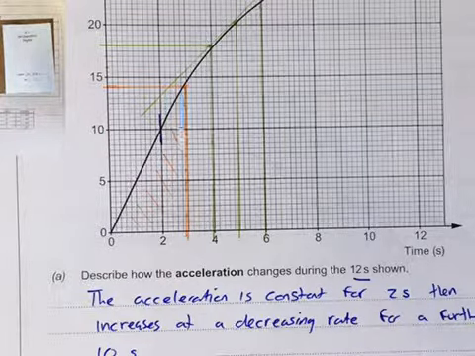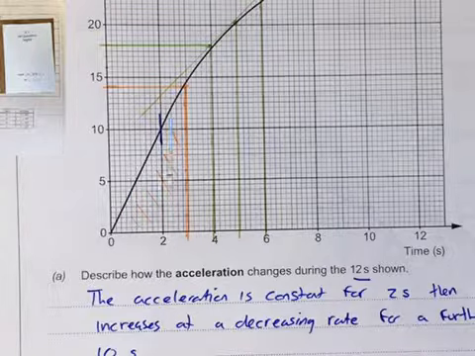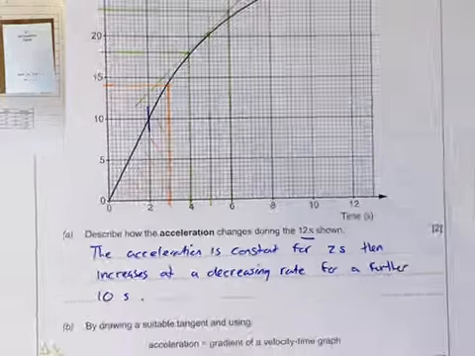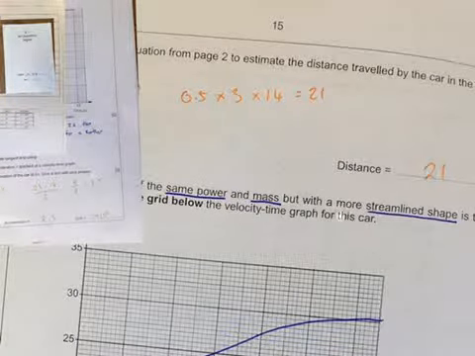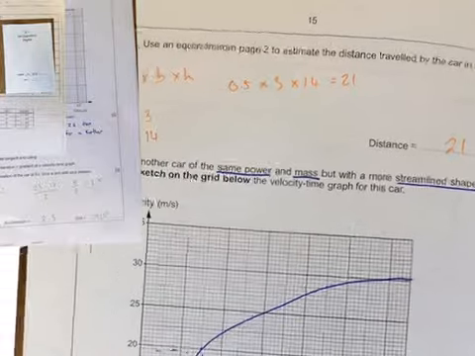So it's going to be half this, because we only want this area. So half times base, which is 3, times height, which is 14. And that's where I get that calculation from, right there. And it comes out to be a distance of 21.